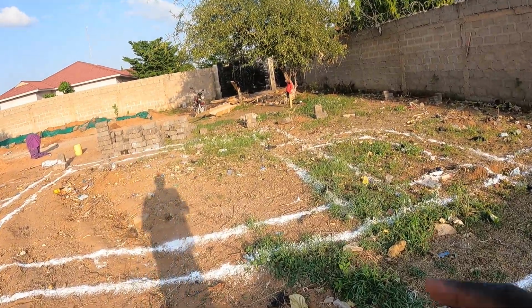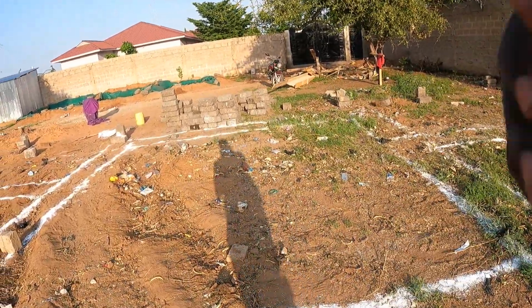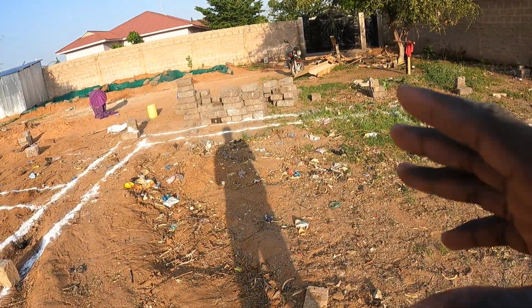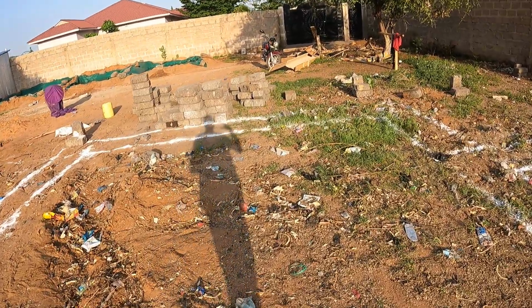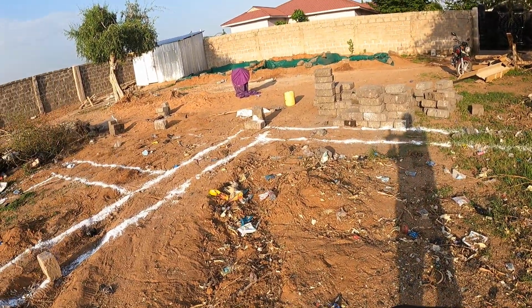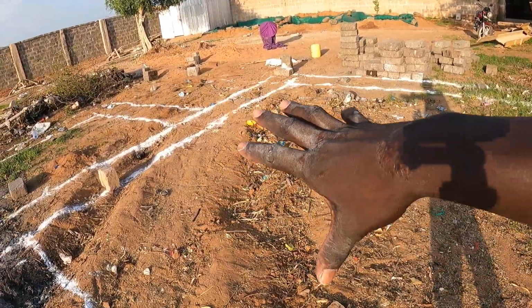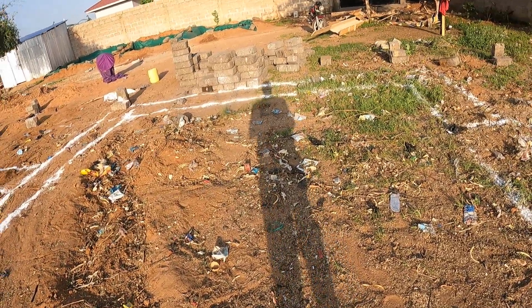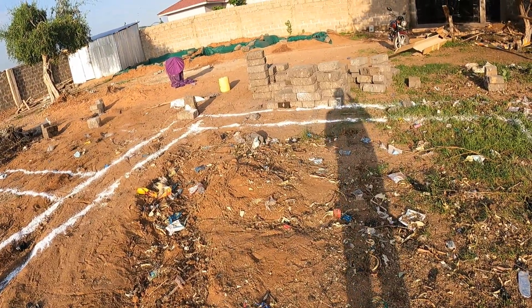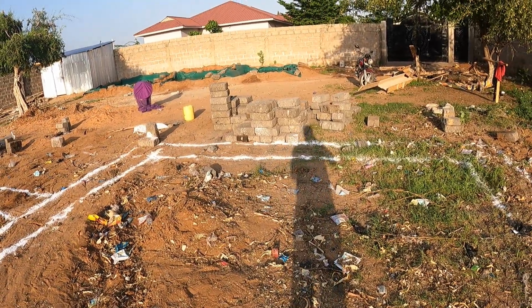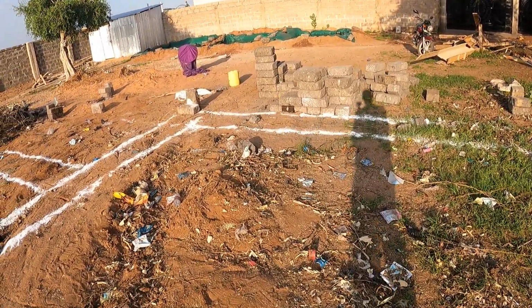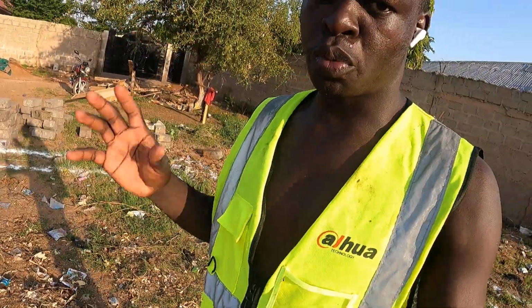As I go out here, this is the bedroom, which we can call the kids bedroom or the visitors bedroom, because it is 16 by 16 in size. You can see it is big enough to accommodate visitors or children. You can place a 2-bed here, depending on how you arrange yourself.